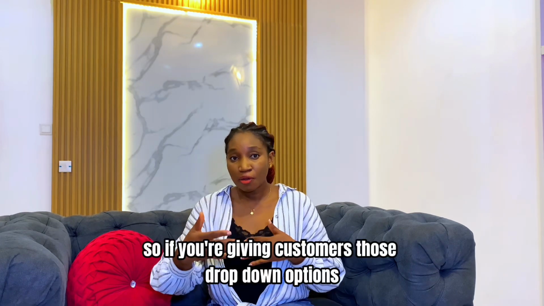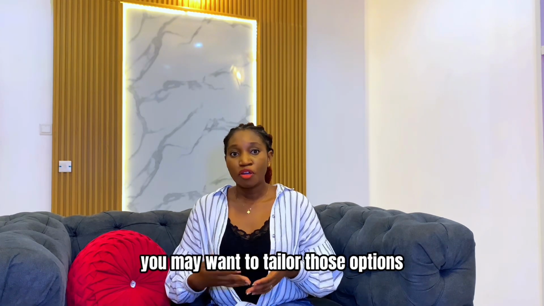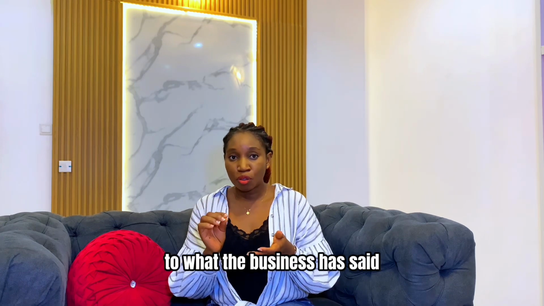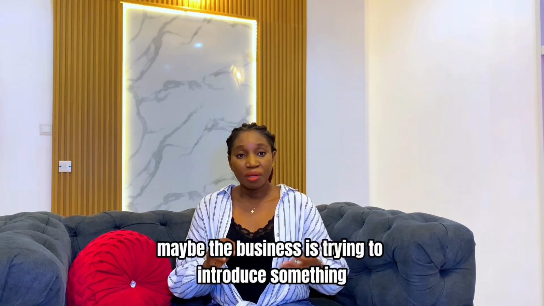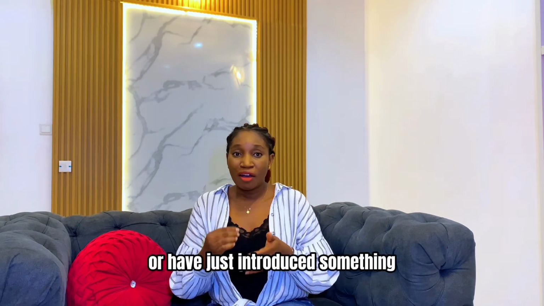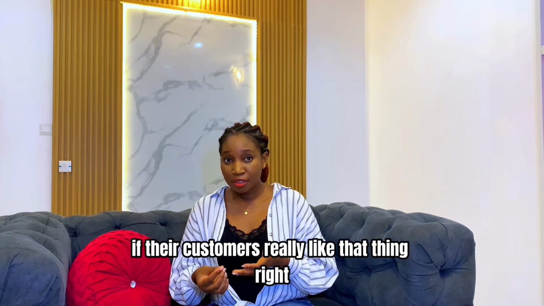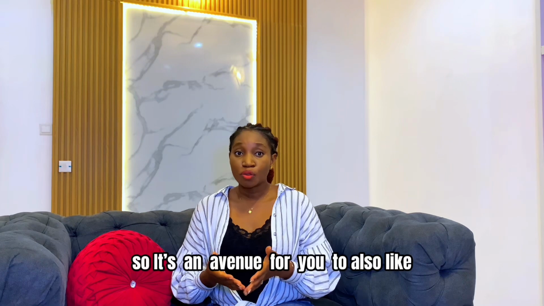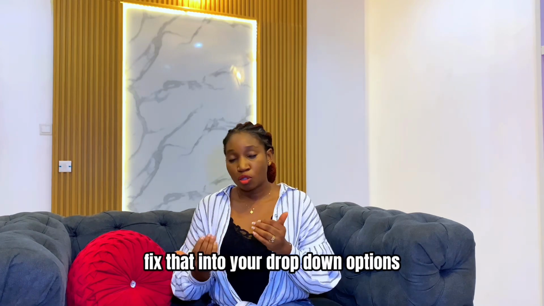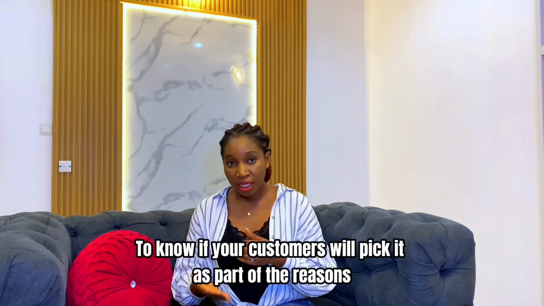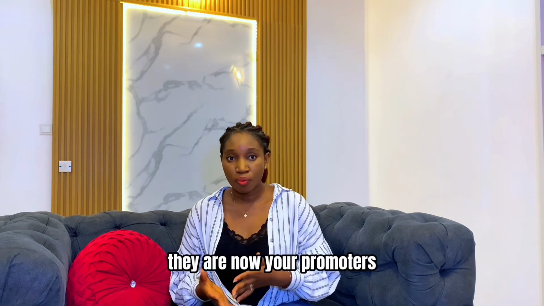So if you're giving customers those drop down options, you may want to tailor those options to what the business has said. Maybe the business is trying to introduce something or have just introduced something and they want to gauge if their customers really like that thing, right? So it's an avenue for you to also fit that into your drop down options if your customers will pick it as part of the reasons they are now your promoters.